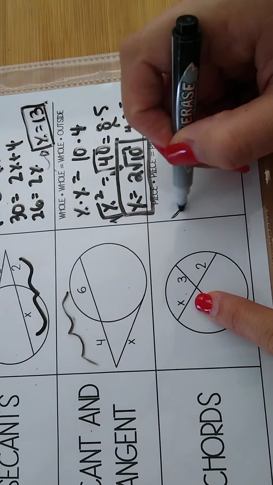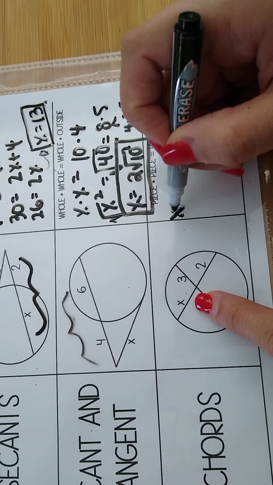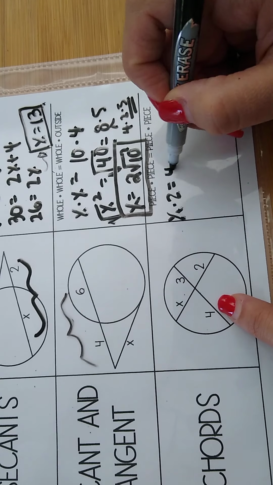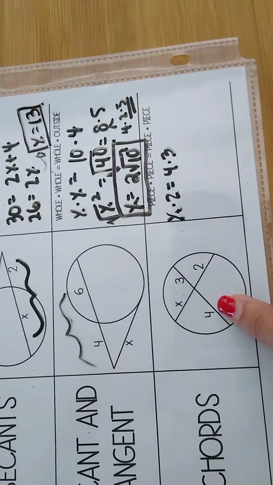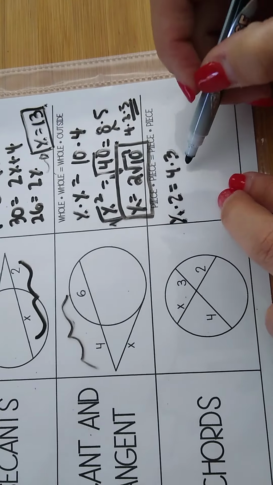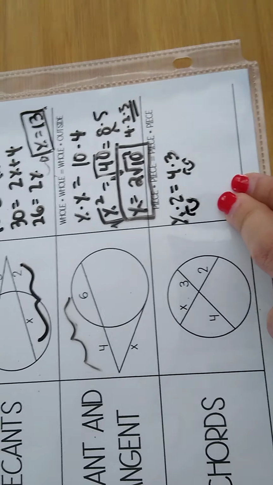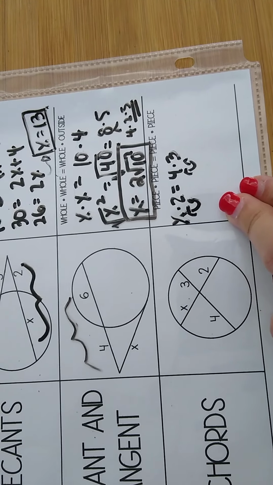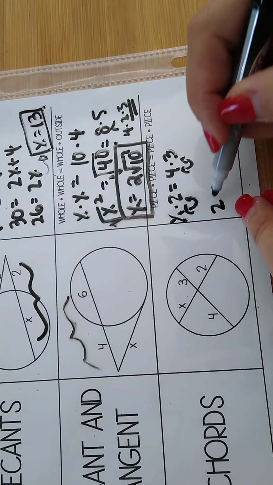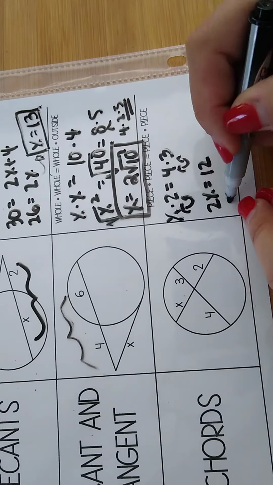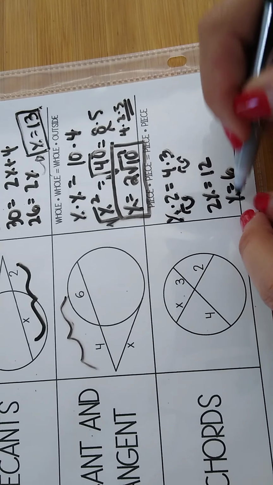So we're doing x times 2 equals 4 times 3. And then it doesn't matter the order, right? Because you're just going to multiply them anyways. So it could be either or. Then we have 2x equals 12. You divide both sides by 2 and you get x equals 6.